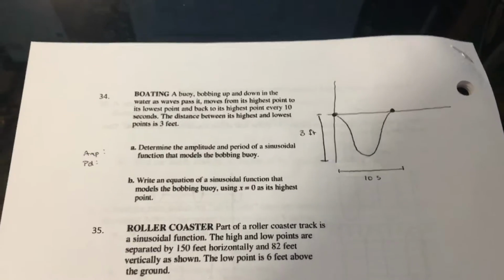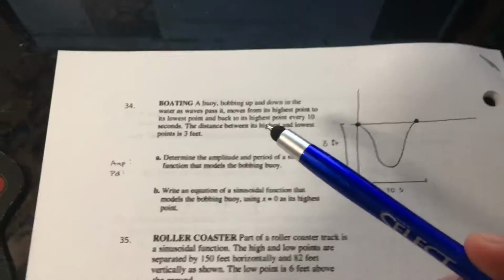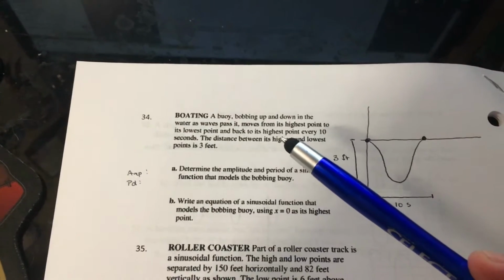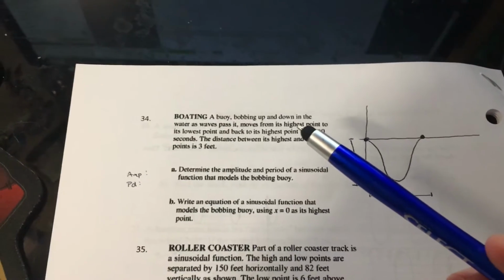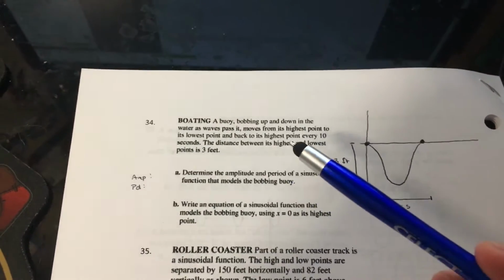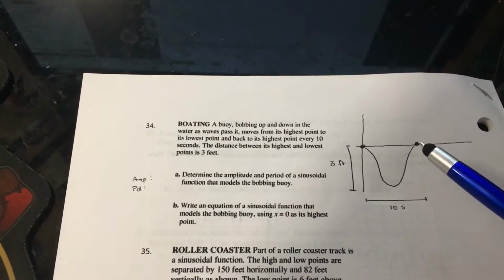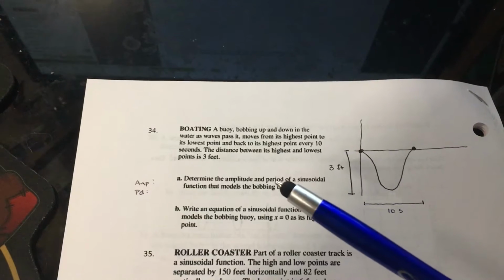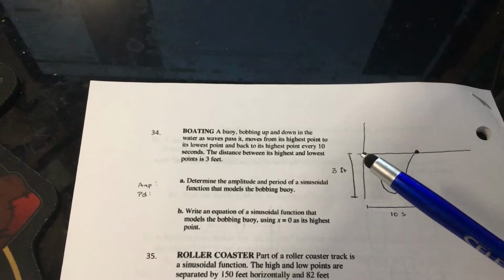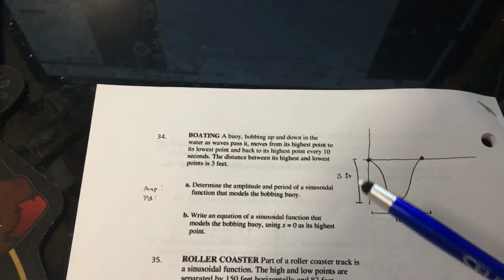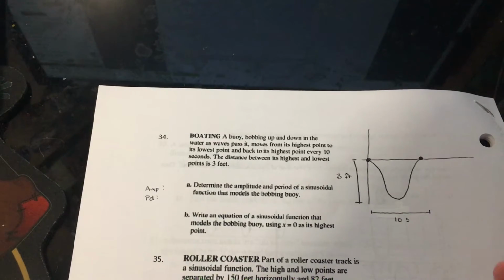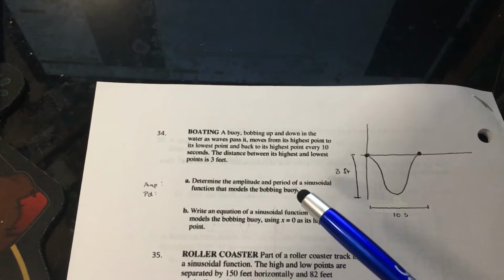So this one right here is like an actual question where you have to see what's going on with the graph, right? So here they say a buoy is bobbing up and down in a wave as it passes, moving from its highest point to its lowest point and then back to its highest point every 10 seconds. So from the high to the low to the high again, okay? The distance between the high point and the low point is 3 feet, okay? So determine amplitude and period.